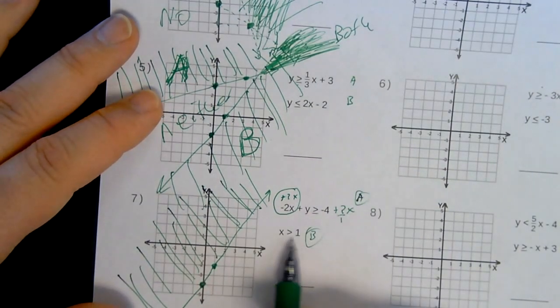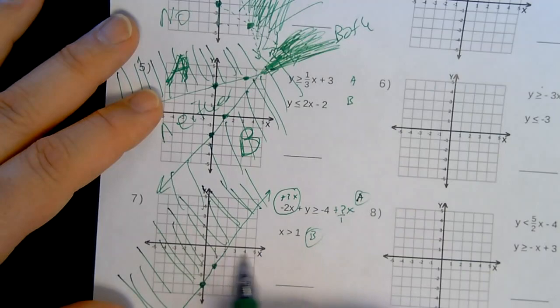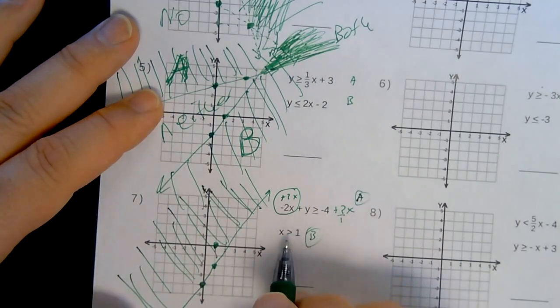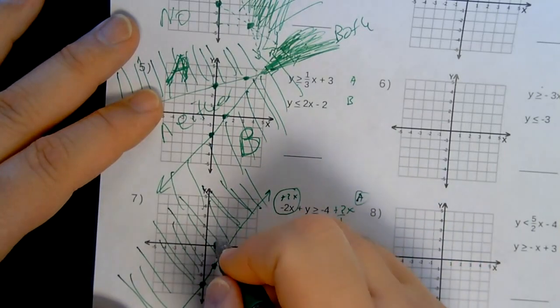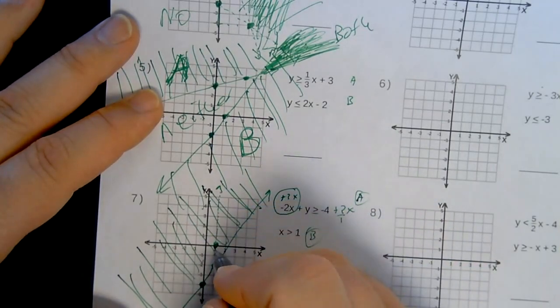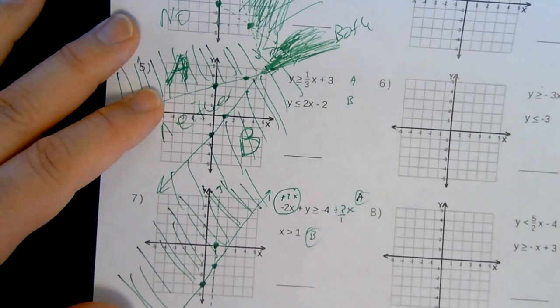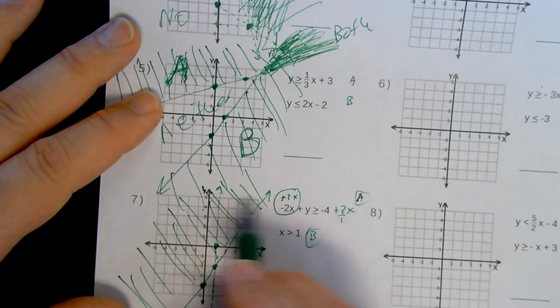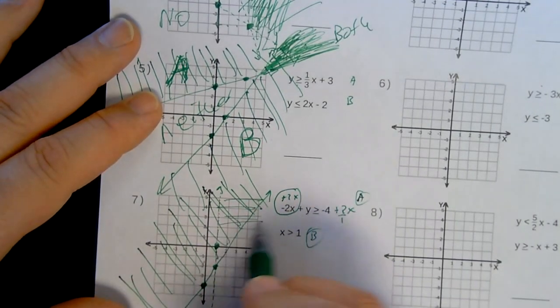Alright, the next graph, x greater than 1. So I find the x-axis, find 1, put a dot there. Now this line is a vertical line. It is dotted. So I'm going to do my best to make a dotted line. So anything on that dotted line would not work. And all the x values greater than 1, which means everything to the right.